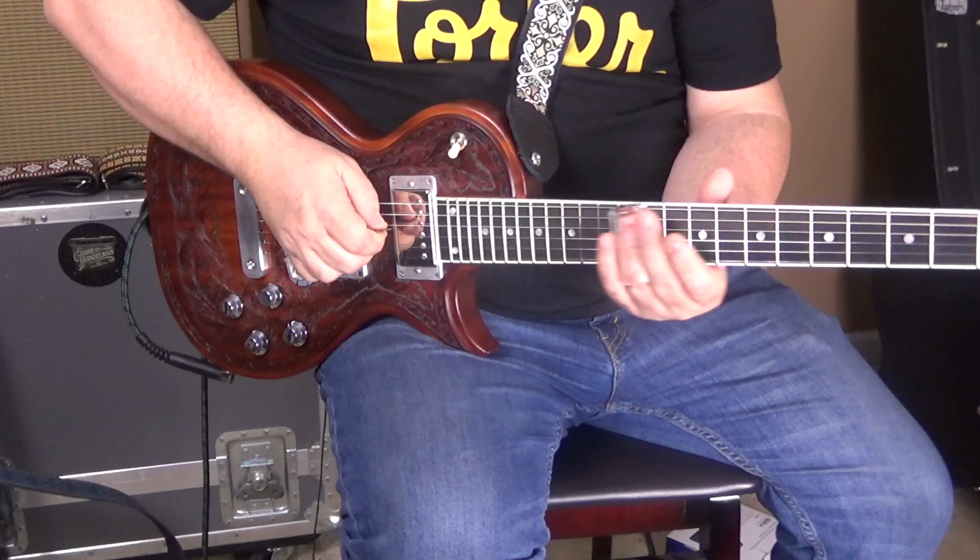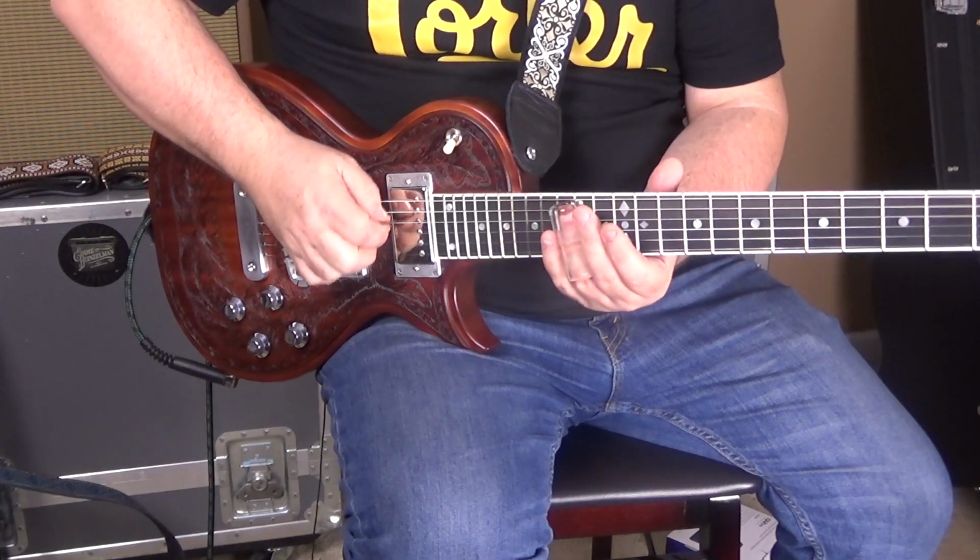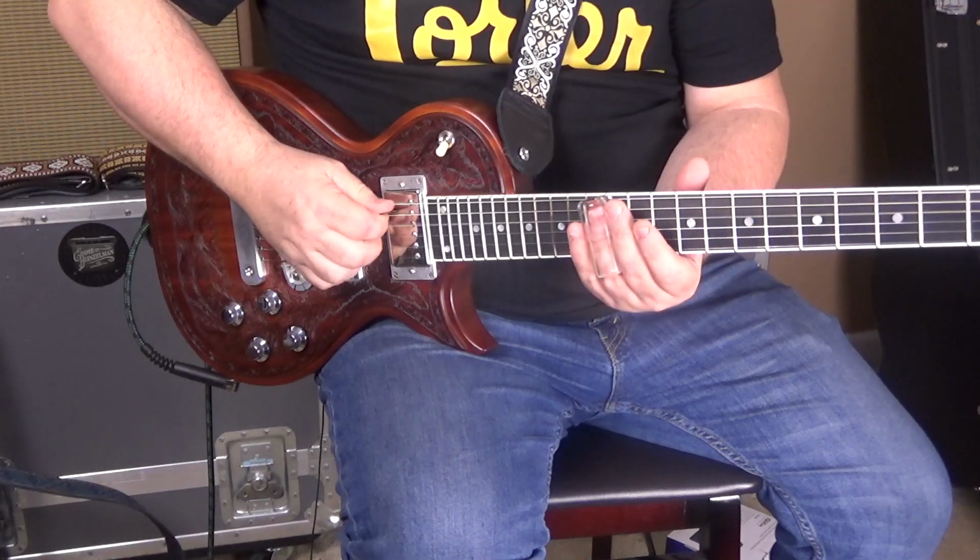The next lick is at the 12th fret on the 5th and 4th string, and then the 14th fret on 4, 3, and 2. You're basically just playing an A chord. Now, on the actual solo with the lap steel, I think he's actually doing a pull off to an open string. But again, this is a way you can do it in standard tuning.